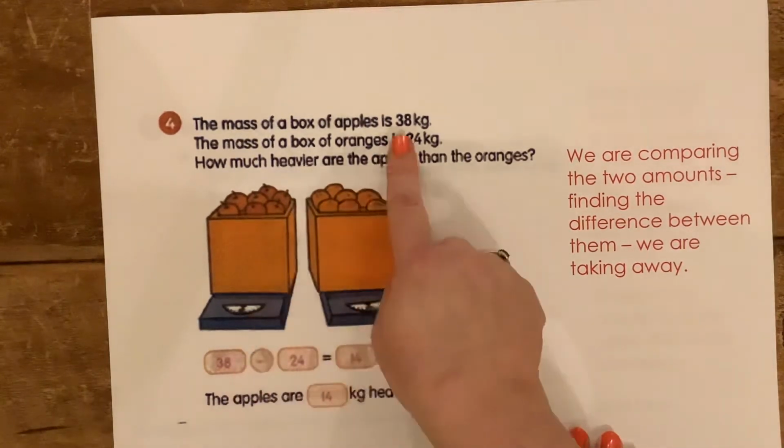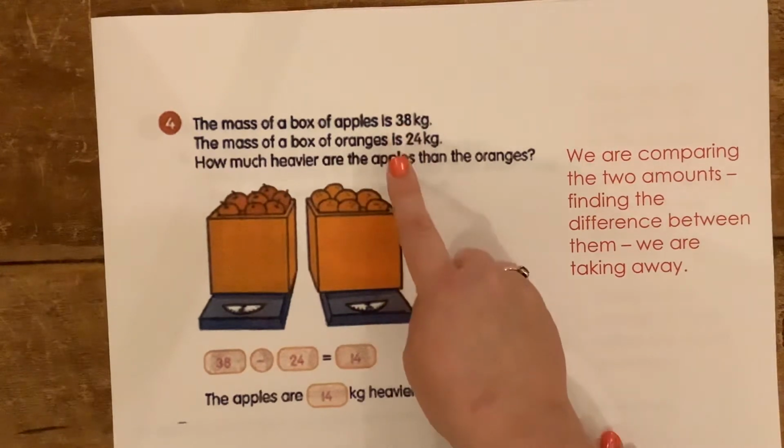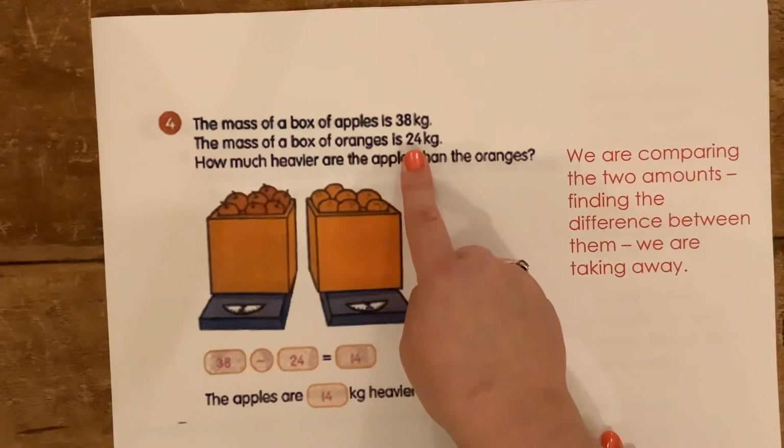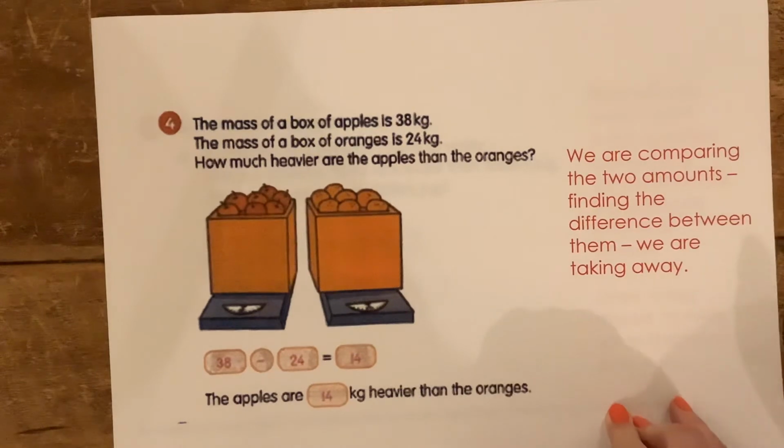So we've got 38 kilograms. We want to know how much heavier that is than the box of oranges, which is 24 kilograms. So 38 take away 24 equals 14 kilograms. The apples are 14 kilograms heavier than the oranges.